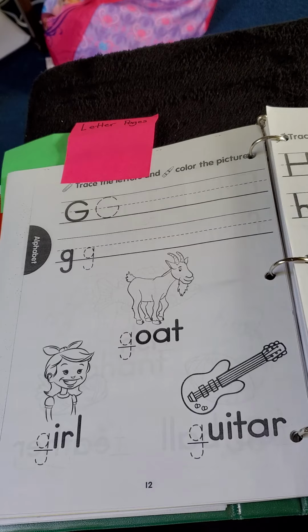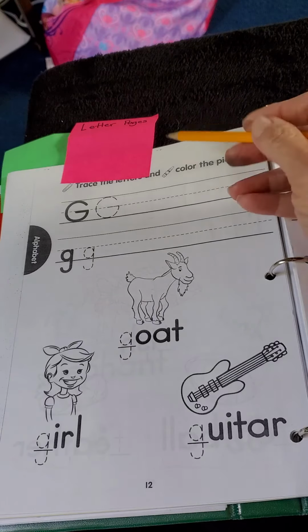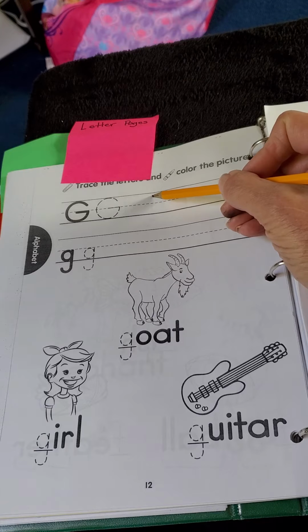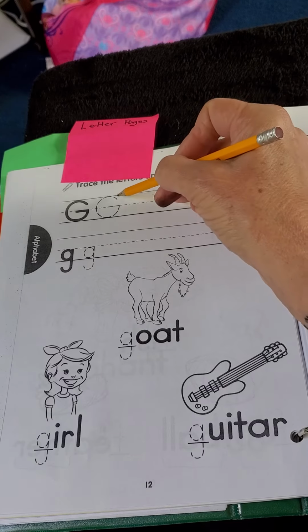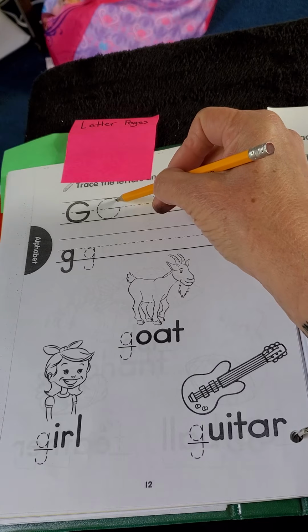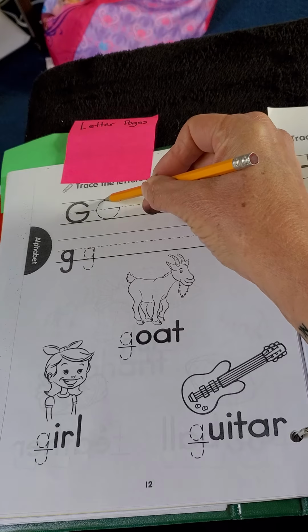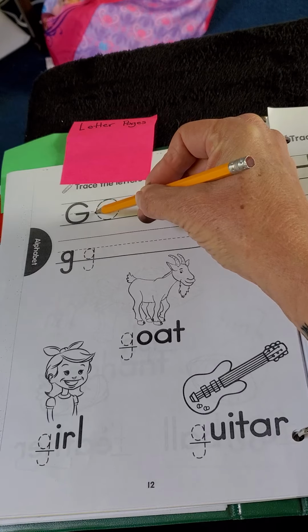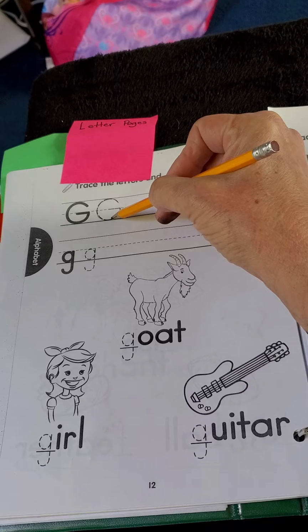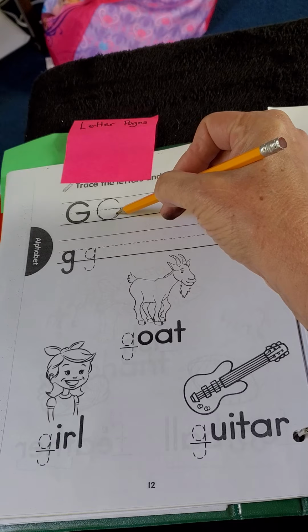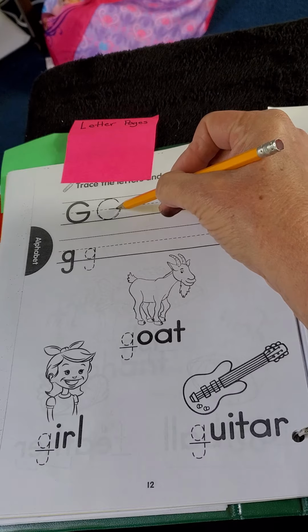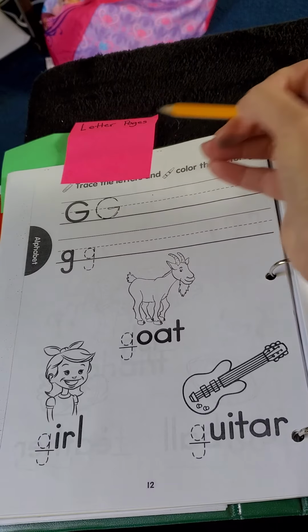Okay. The G is similar to the C. We have to start just below that skyline, give it a little hangover, and we're going to go around. So we're going to go just a little bit below it, go around, touch that skyline, just like that letter C, touch that grass line. Now we're going to kick it all the way up to the plane line and then in on the plane line.